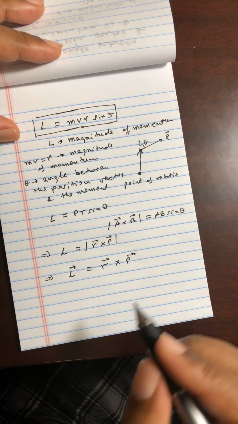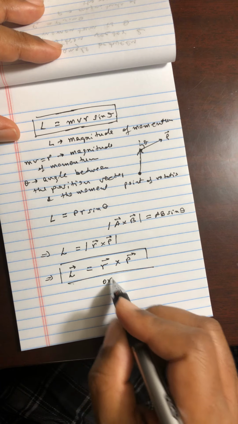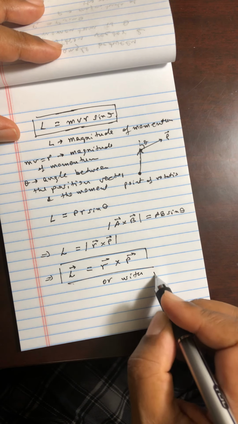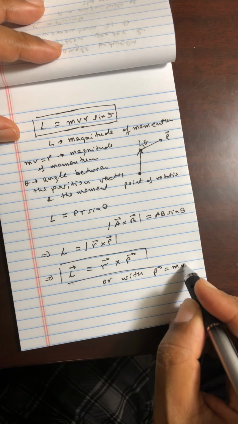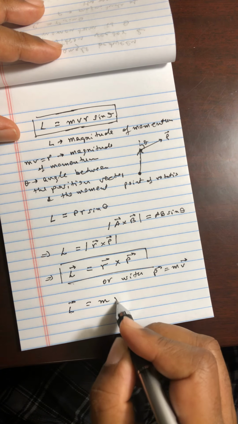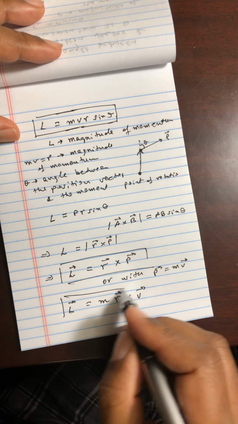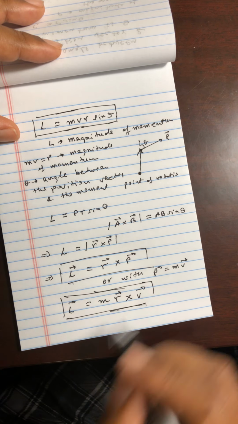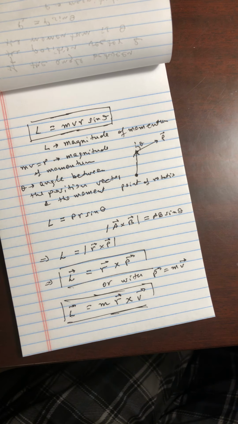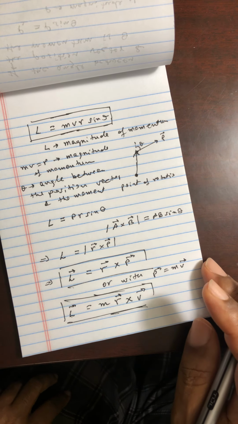Or with p equals mv, we can also define it as L equals m r cross v. So this is the definition of angular momentum: the cross product between the position vector and the velocity.